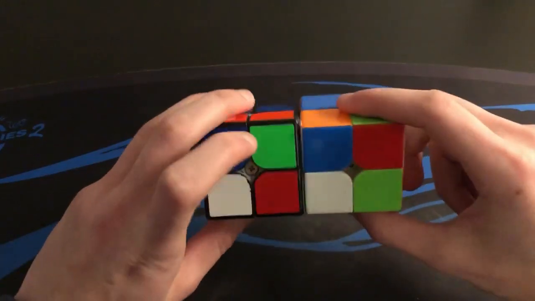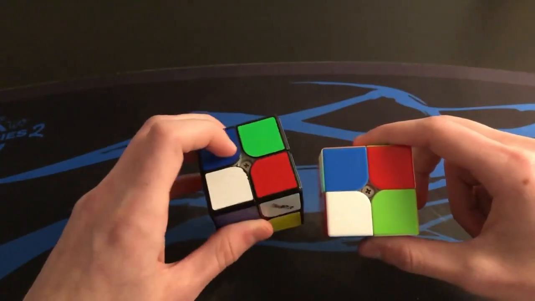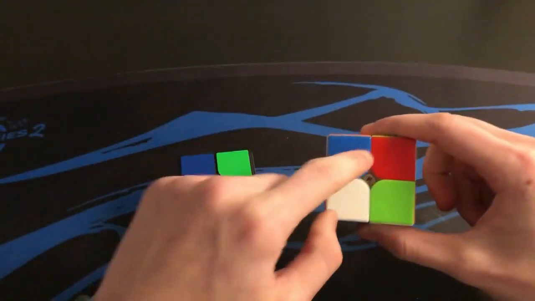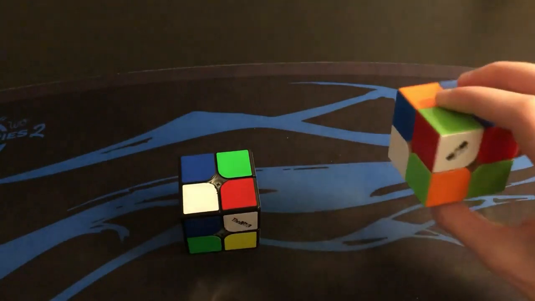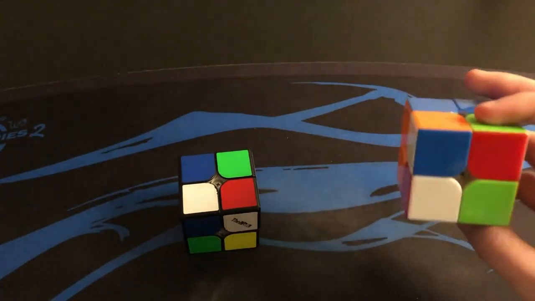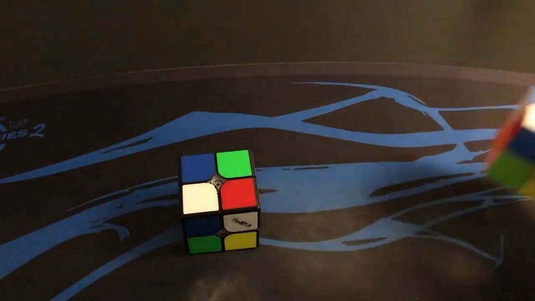So when I look at the top, I see here that you have opposite colors next to each other like this going horizontally, and then over here you have opposite colors diagonally. So this one, I just recognize it as being bad, basically. I remember it because it's forgettable.